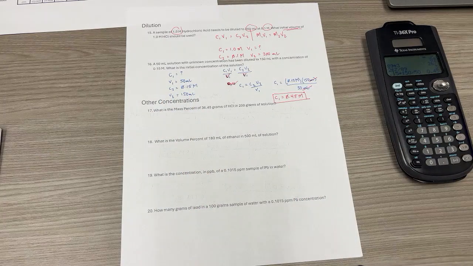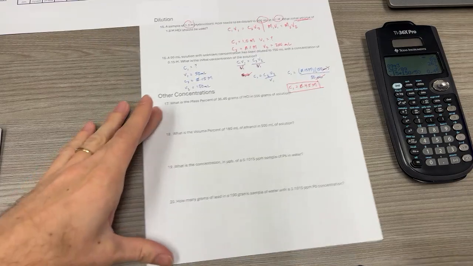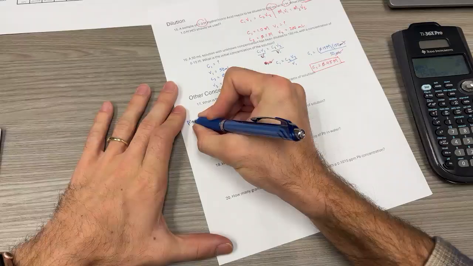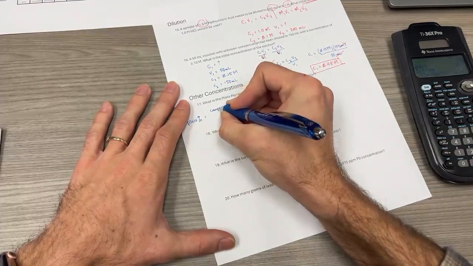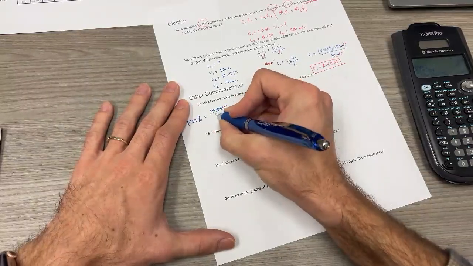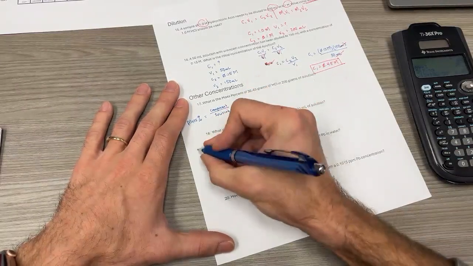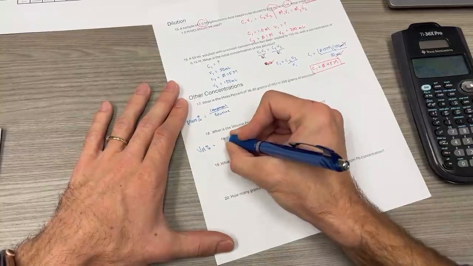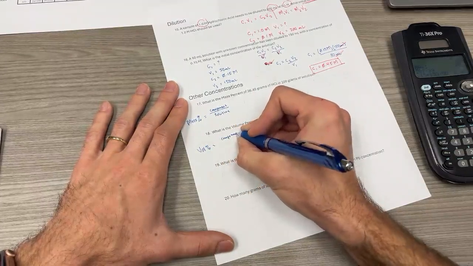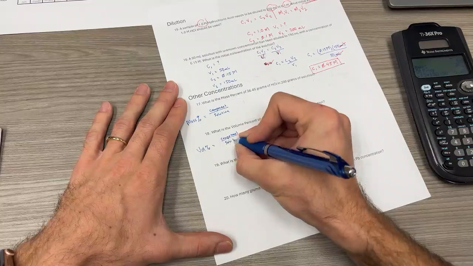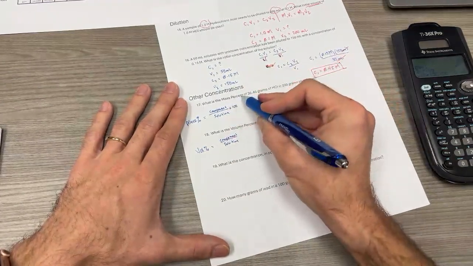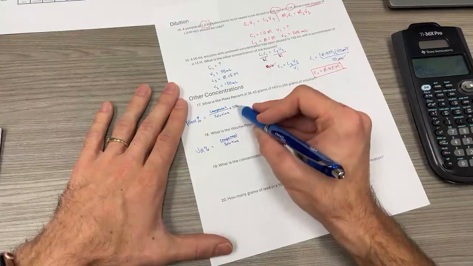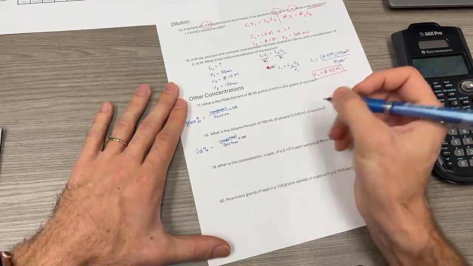All right, with other types of concentrations, mass percent is going to be written as the mass of a component of a solution divided by the mass of the entire solution. Similarly, volume percent will be the volume of a component divided by the volume of the entire solution. And because these are percent, per 100, we're multiplying by 100 to get these.